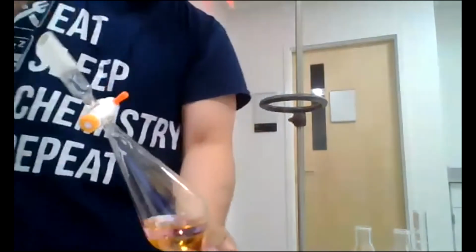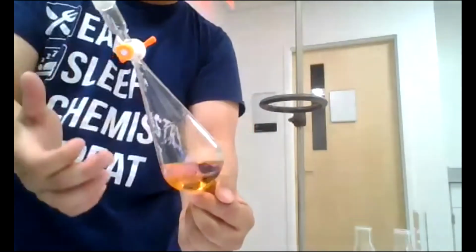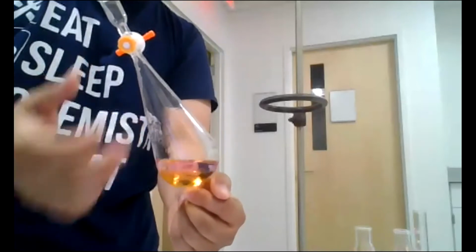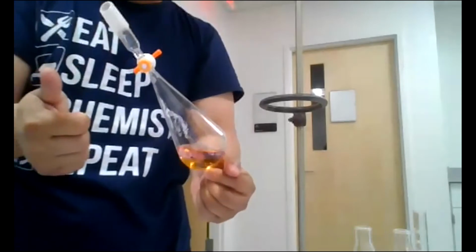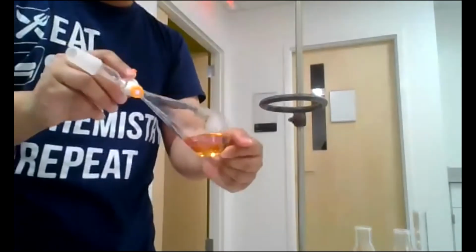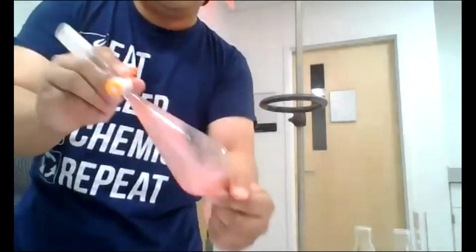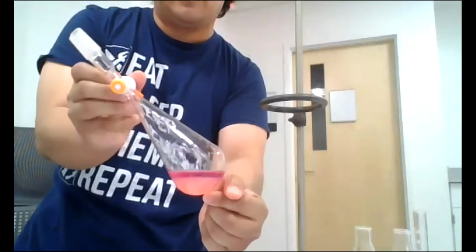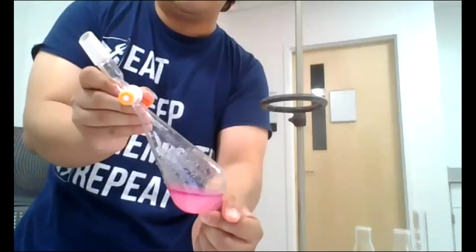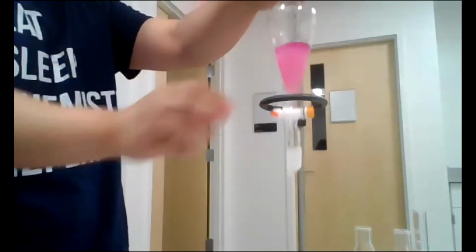So the idea is you're going to try to mix these two immiscible solvents so the iodine has a chance to be transferred from the water to the cyclohexane. At least that's what we're expecting. The process to do this is shake, vent, shake, vent, shake, vent. So I'm going to shake, and then I'm going to vent. I'm going to shake, I'm going to vent. I'm going to shake and vent. Back to the ring clamp.